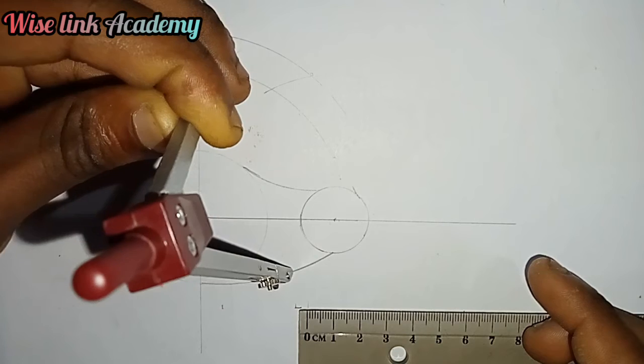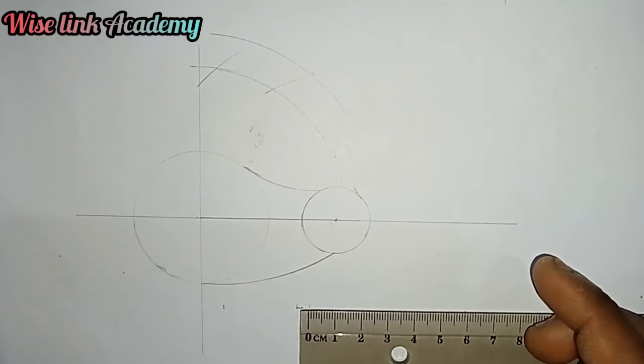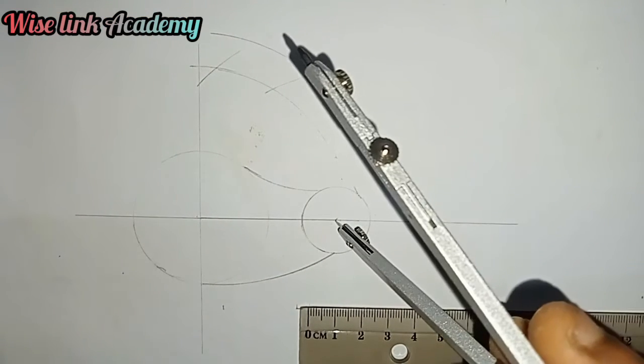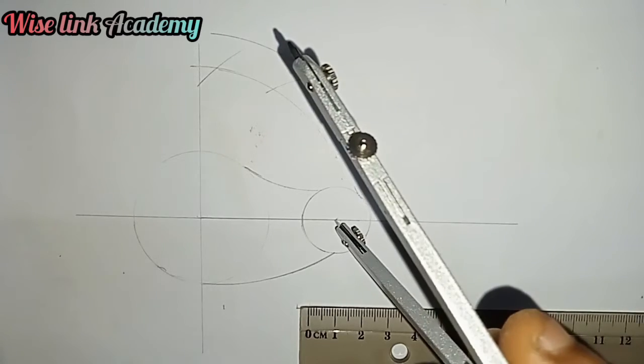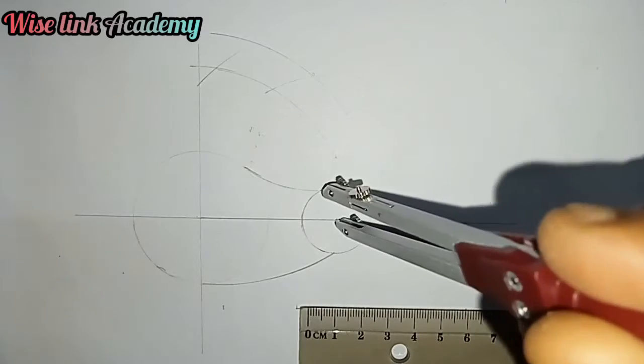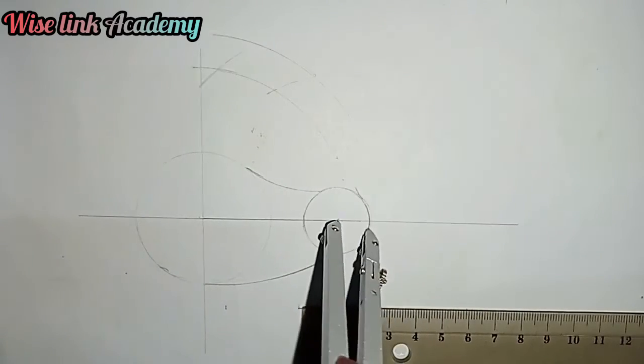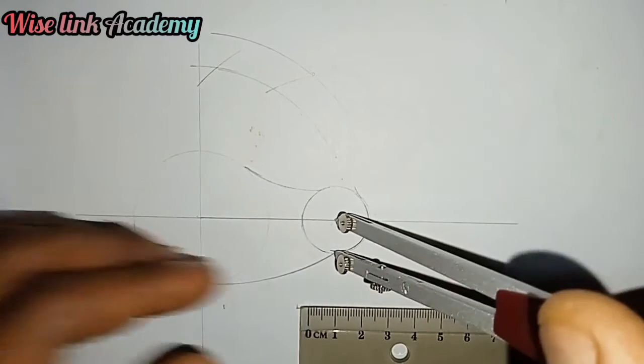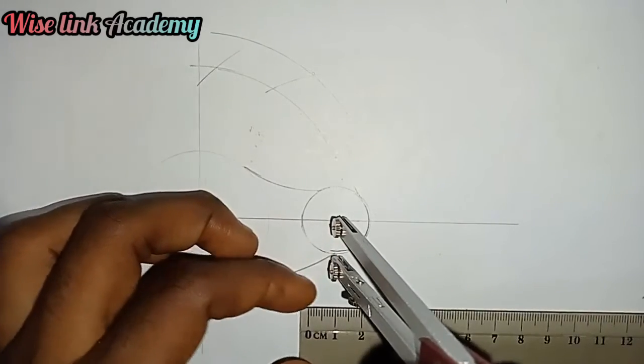Can you see this? So now let's take out this part. Taking out all this part, getting the part we need.